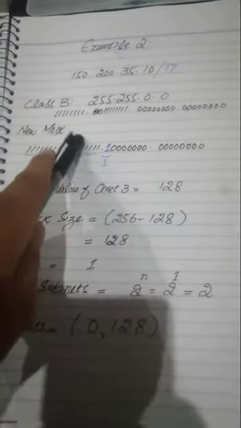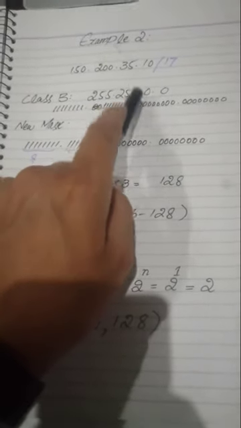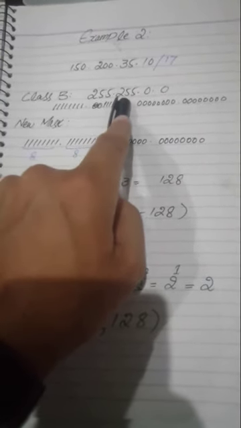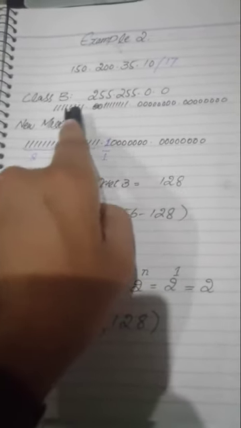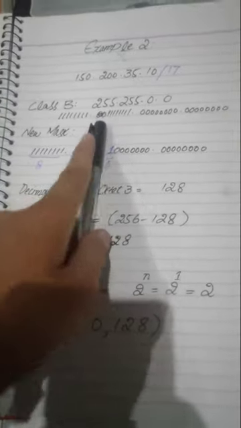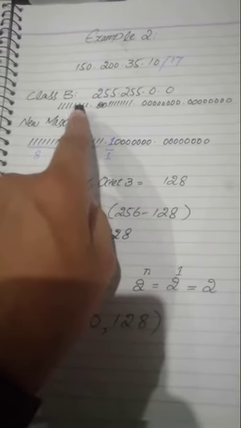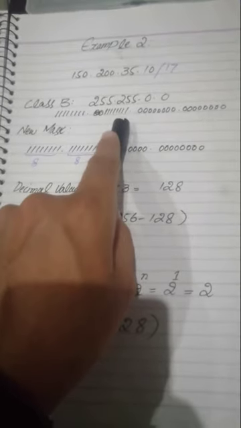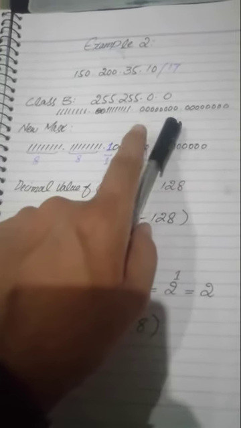By default, class B has subnet mask 255.255.0.0. That means the first 2 octets belong to the network part and the remaining 2 octets belong to the host part. So if we convert these decimal numbers into binary, we will get all 8 bits as 1. Similarly, the second octet will be all 1s as well, and the remaining 2 octets will be 0 as they belong to the host part.